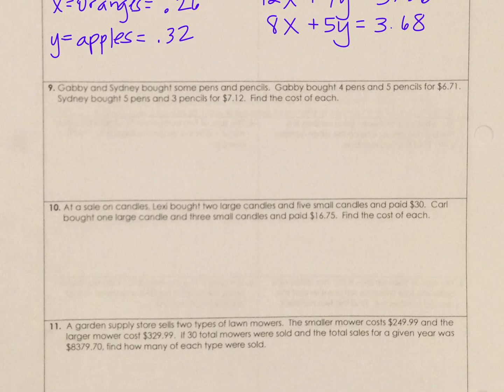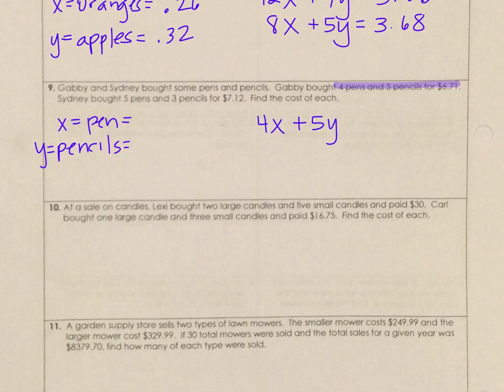Gabby and Sydney bought some pens and pencils. Gabby bought 4 pens and 5 pencils for $6.71. So we're back to our pens as X and our pencils as Y. Gabby bought 4 X's, 4 pens, plus 5 pencils, Y. It equals $6.71.